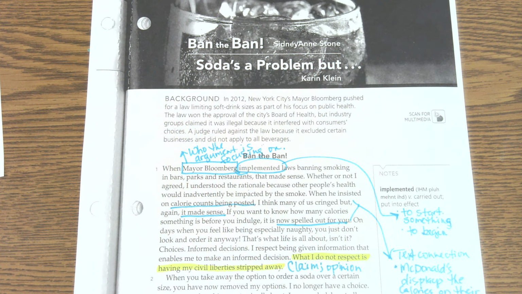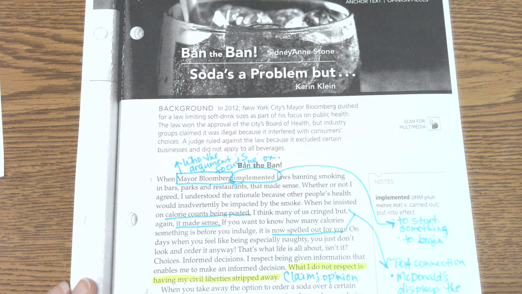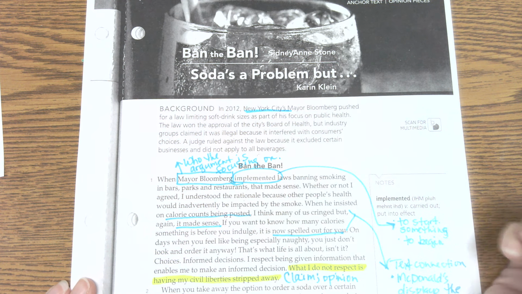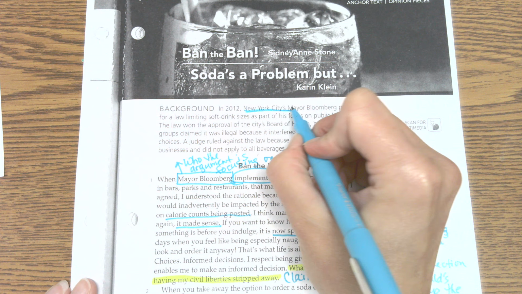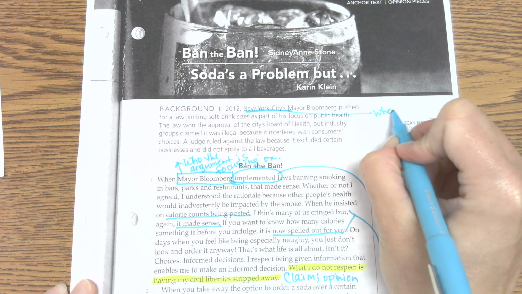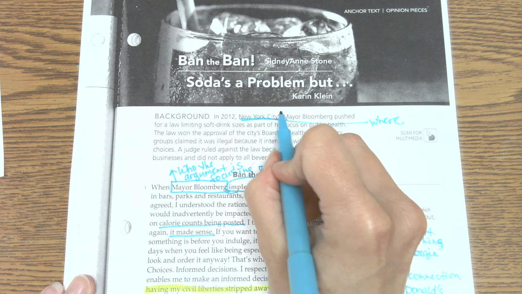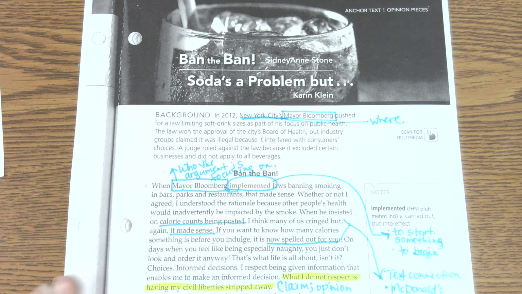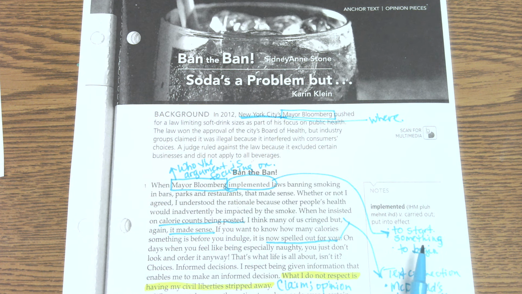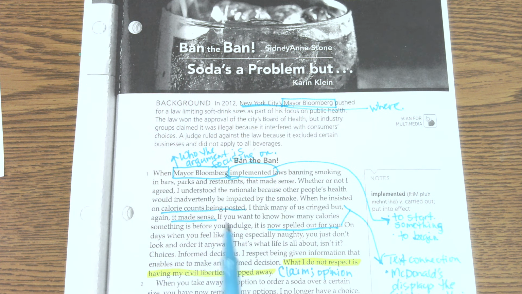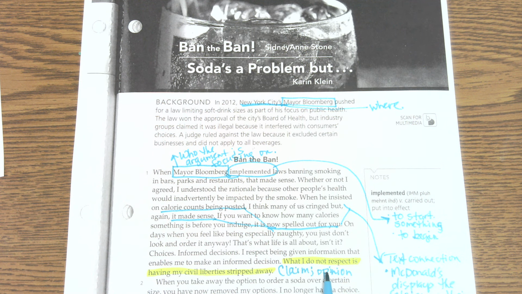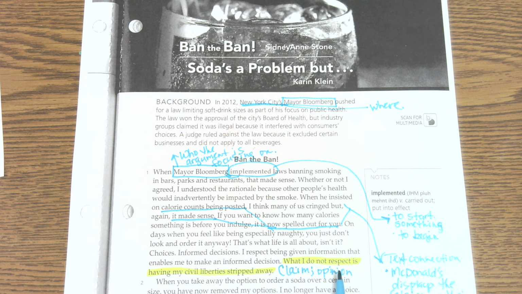And then later on, and you could even see up here in that background, the where is New York City. So where this is taking place. So we've got Mayor Bloomberg, we've got New York City. When we're thinking about what do we notice about it, we've got our vocabulary, putting it into our own words. We're making text connections. So all of those 3 little lines are those text connections, and then I have that claim. And that's going to help me write my summary later.